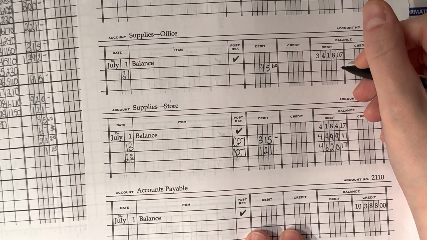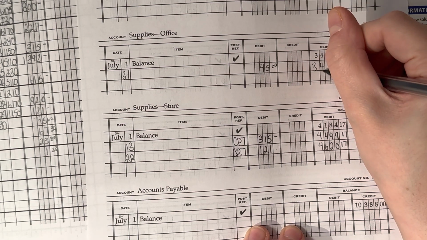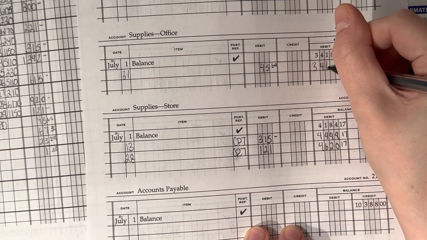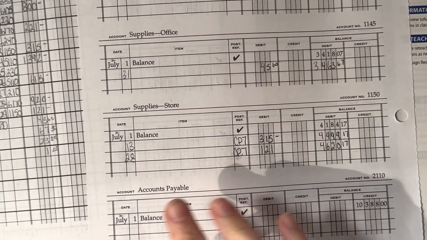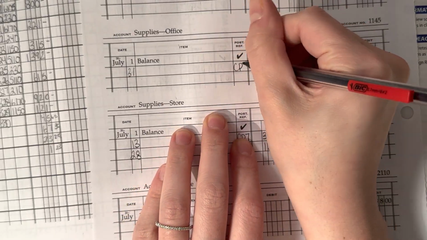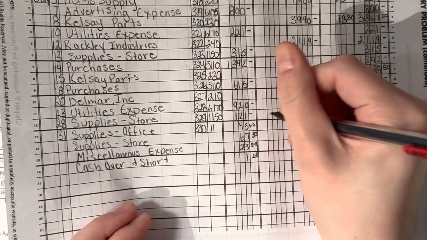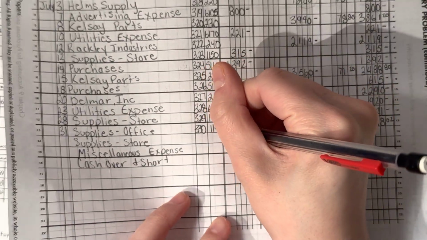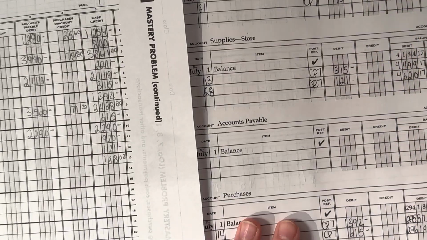Two debits, you add them together, $3,463.67. Post reference, cash payment 7, as well as post reference 1145. Office supplies. Then we have store supplies, which is right underneath it.